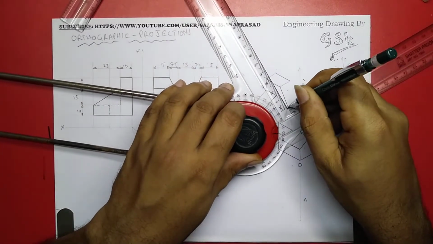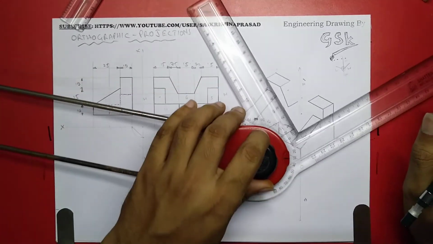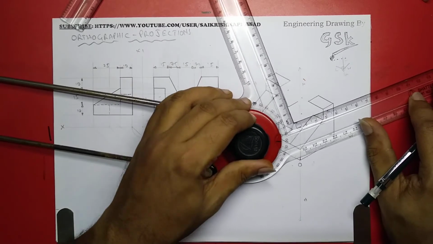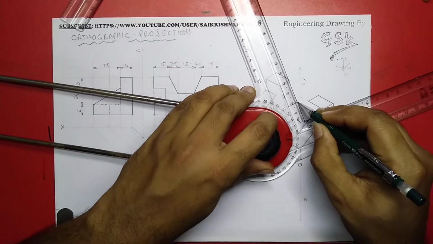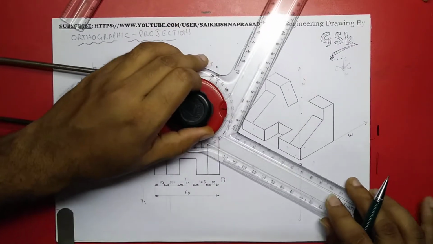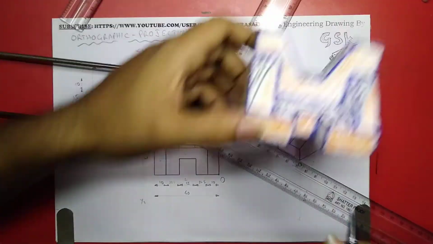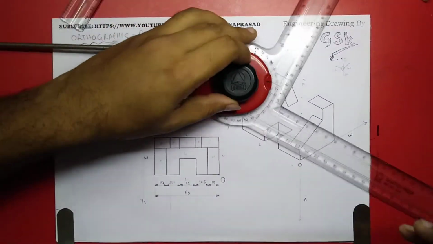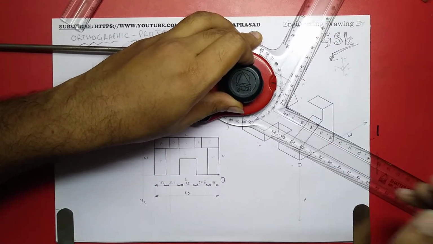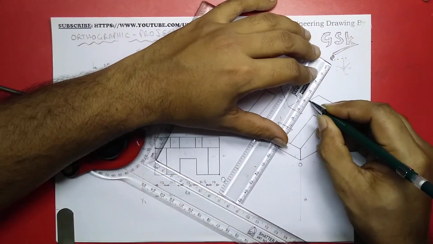This width is 10 mm. Next I'll be drawing the length from this position, that is 15. See here, 15. Next I have to join the line from here to here.